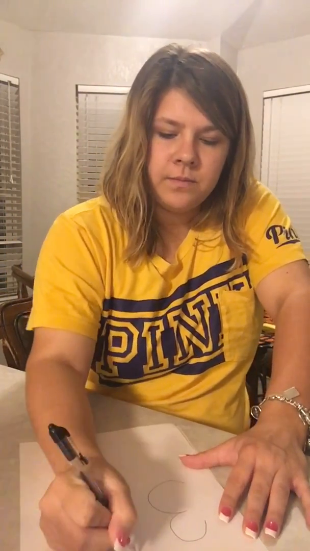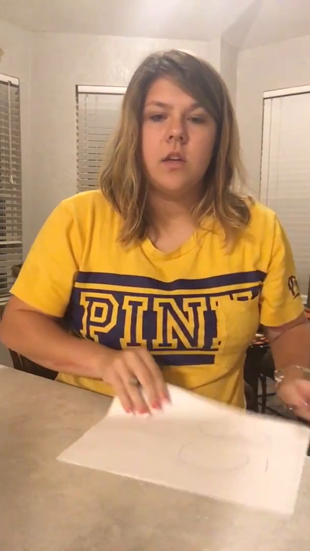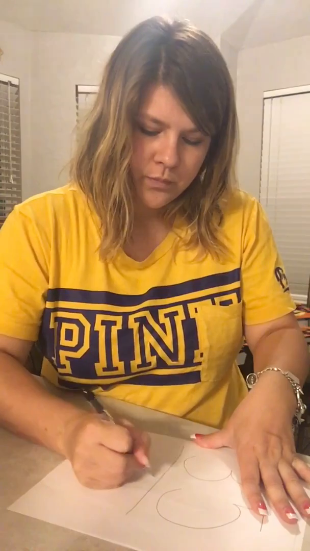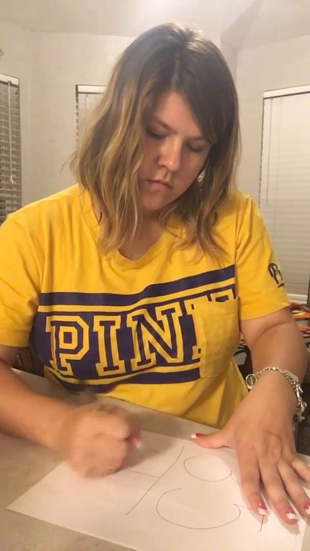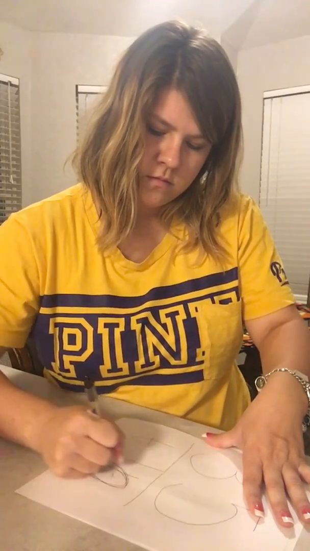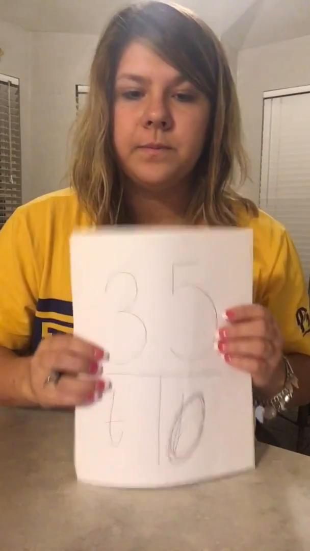So as we move into our base 10 chart, we will write 35. Okay, so just write 35 on your paper, and then we're going to go ahead and make our base 10 T chart below. As you can see here, I have 3 above my tens place, and I have 5 above my ones place.